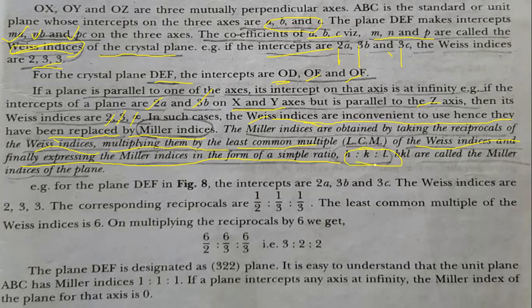Now remember this. Miller indices are hkl, Weiss indices are m, n and p. hkl are called the Miller indices of the plane. Now, from the first example, if we take 2, 3, 3 as the Weiss indices, how can we obtain the Miller indices?